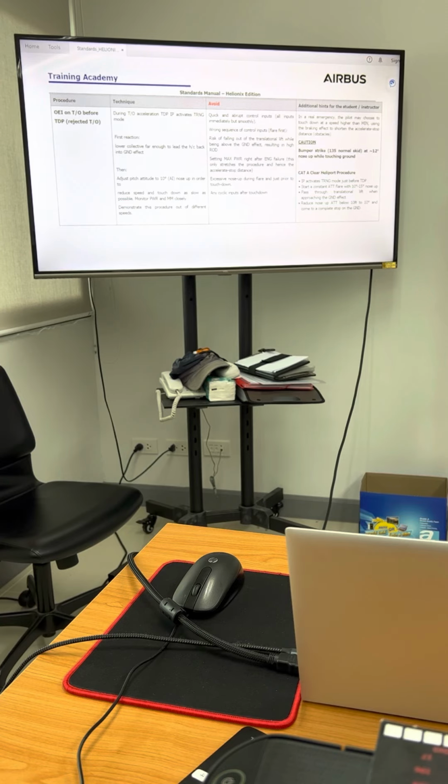Any cyclic inputs after touchdown. All the time, the bumper strike. You check with this.